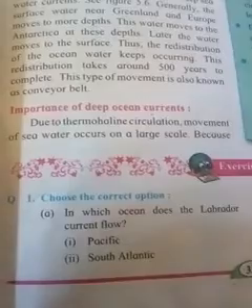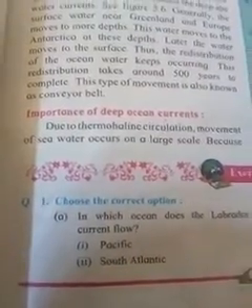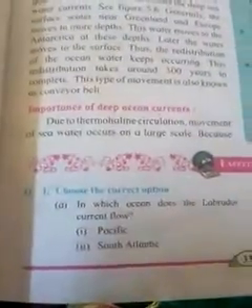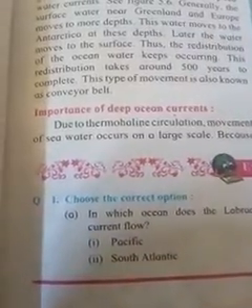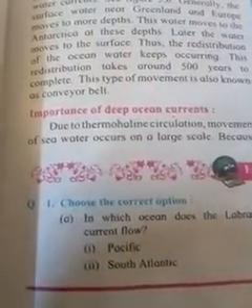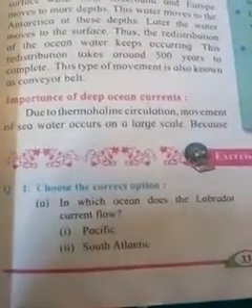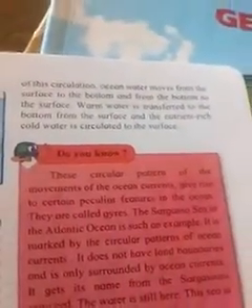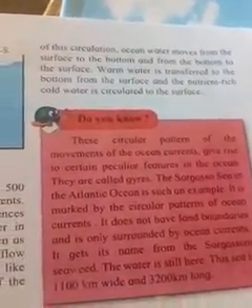What is the importance of the deep ocean current? First, because of the thermohaline circulation, the movement of sea water occurs on a large scale, and because of this the ocean water moves from the surface to the bottom and from the bottom to the surface.